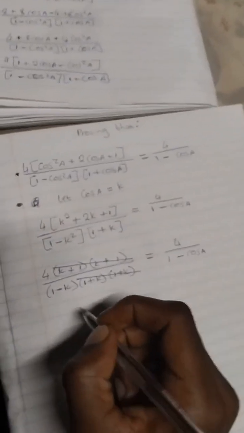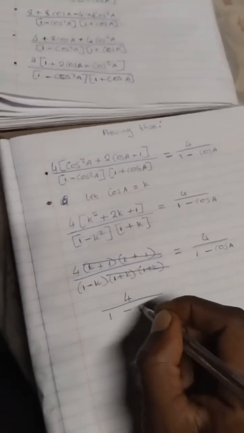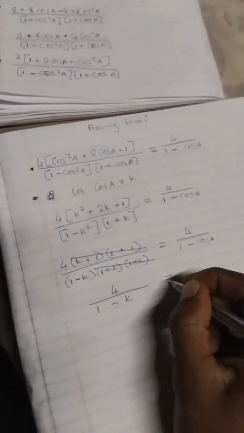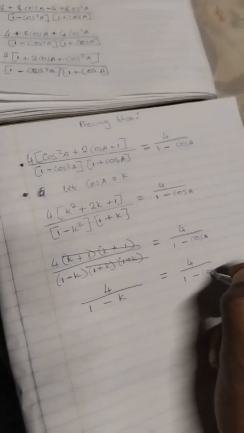But it's fine. So I will have my 4 all over 1 minus K, which is going to be equal to 4 all over 1 minus cos A.